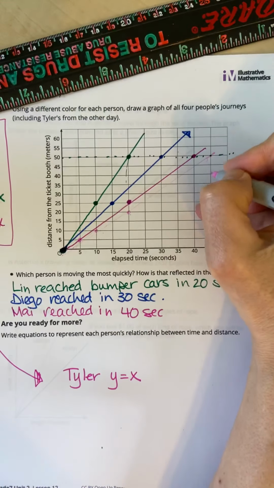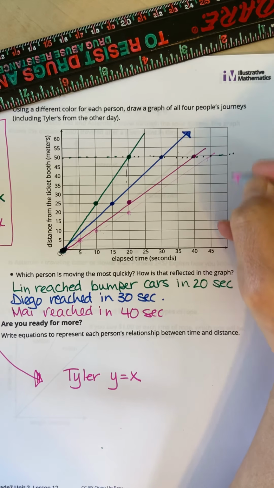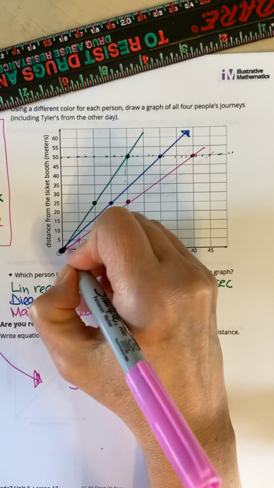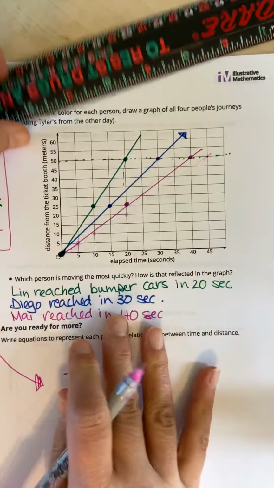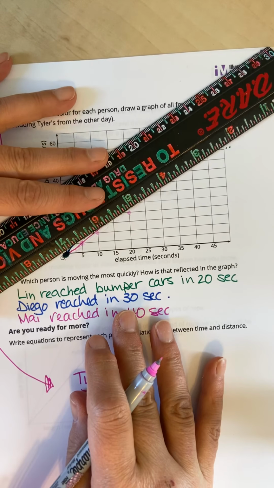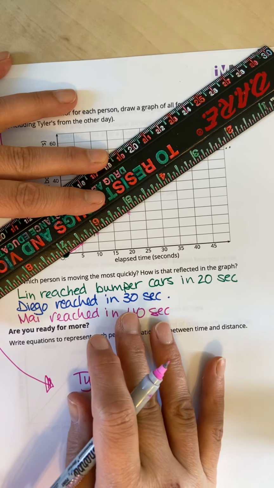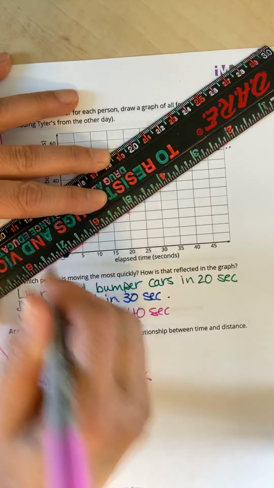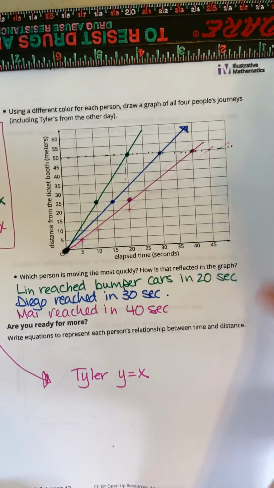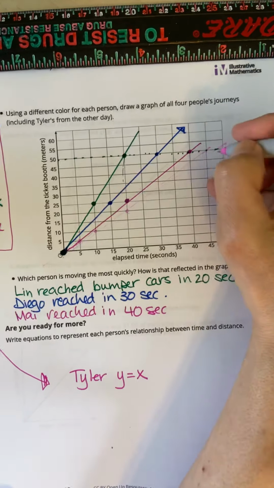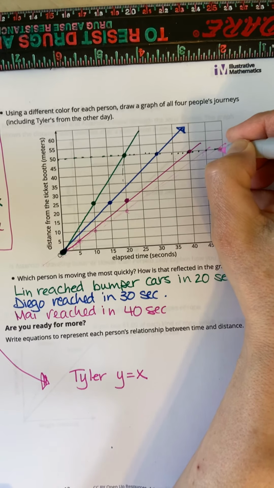Okay, so he would reach it, if I would have drawn my line a little straighter, which I totally did not draw a very straight line. Let's try that again. Here we go. He should reach it in 50 seconds, okay?